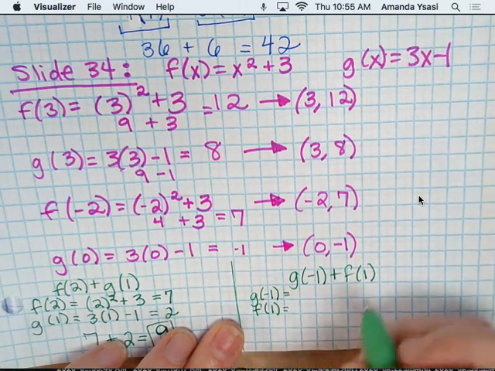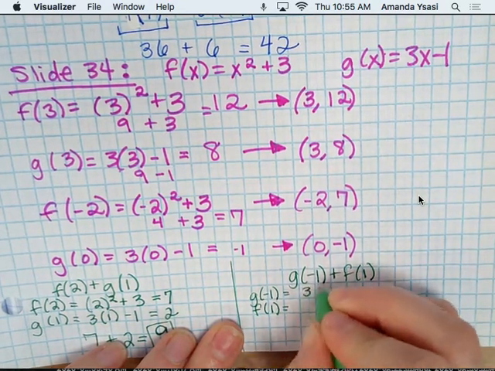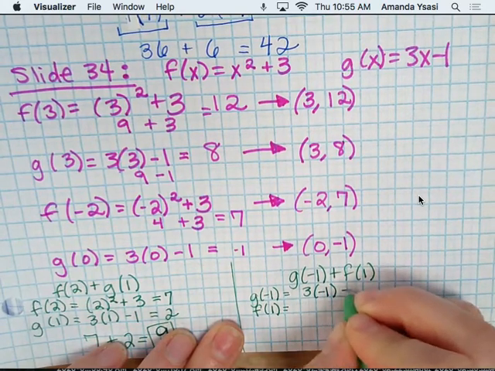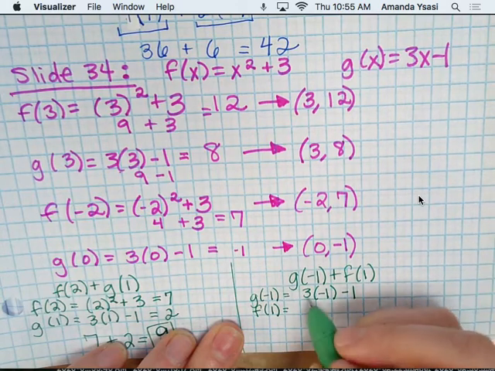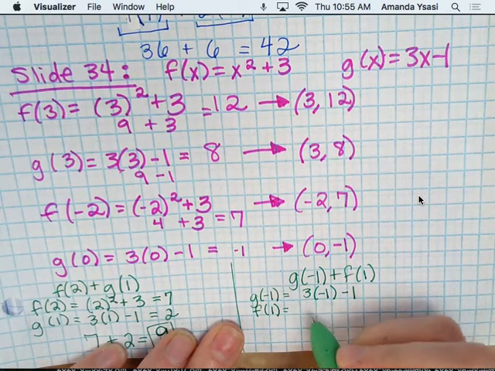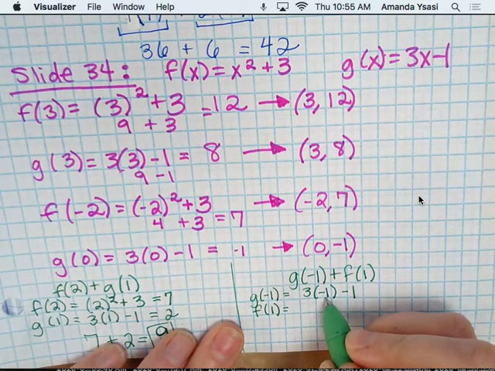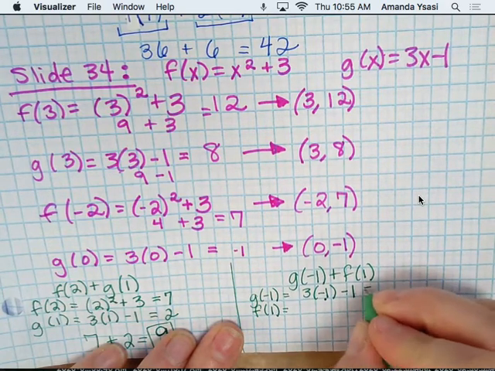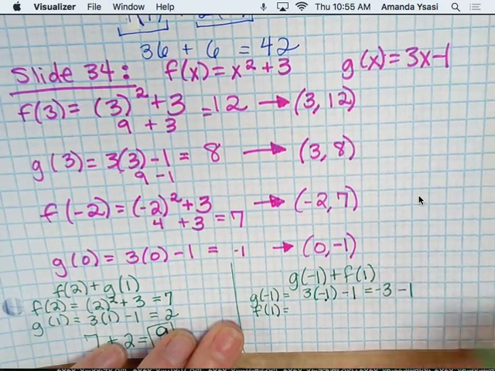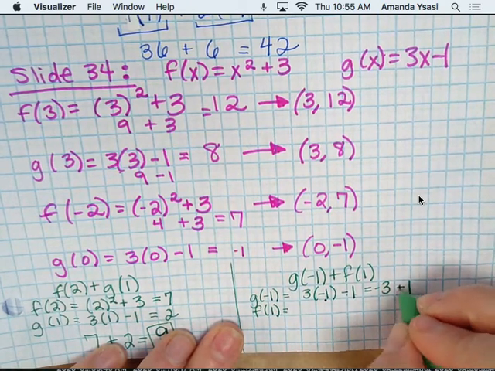Okay, g of -1 would be 3 times the -1 minus 1. So 3 times the -1 is -3 minus 1. You can do that keep, change like that.